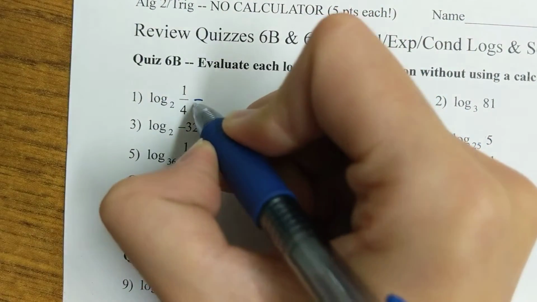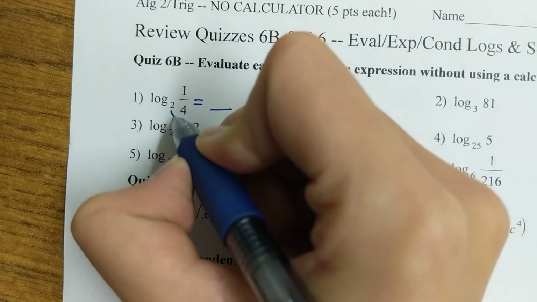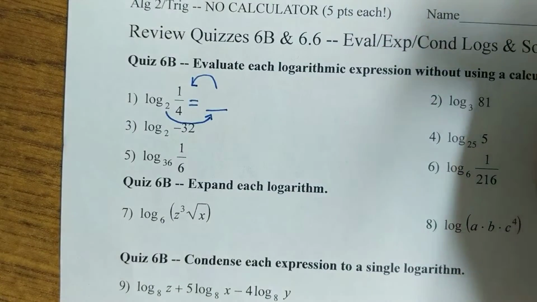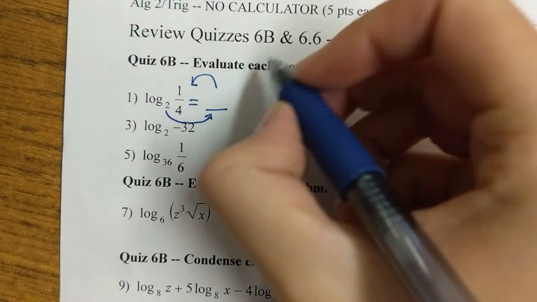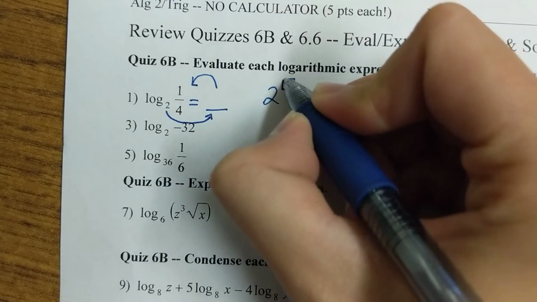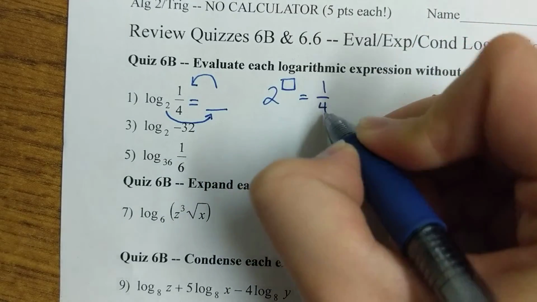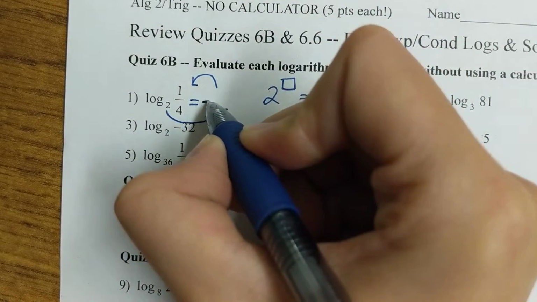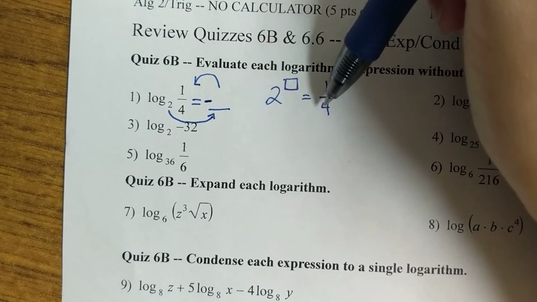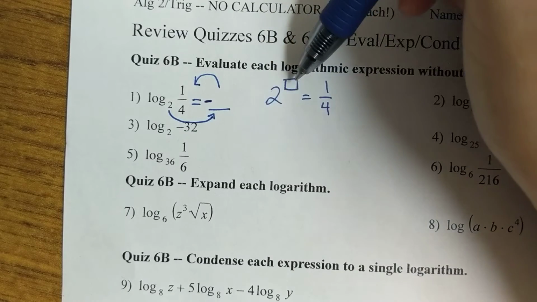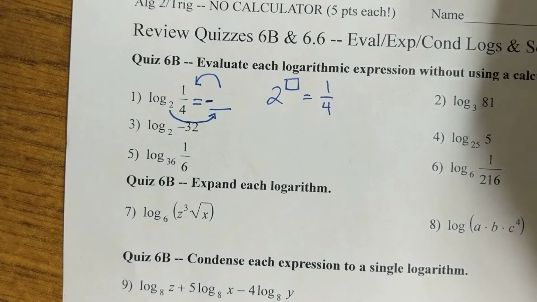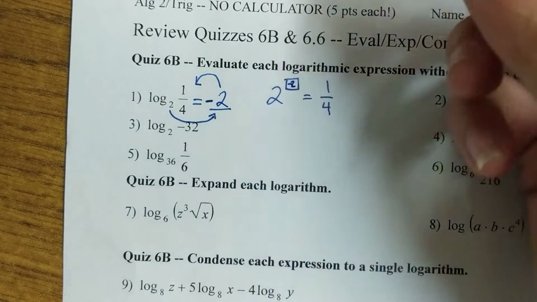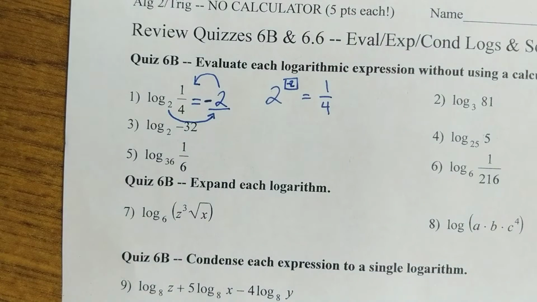So this is going to be equal to something that when I put 2 to this exponent, I get 1 over 4. You can also put 2 to the power of something is 1 over 4, and that can help you. From a non-fraction to a fraction, I know my answer is going to be negative. And it's getting bigger, so 2 times 2 to the power of what gives me 4? That would be 2. So 2 to the negative 2 will give me 1 over 2 squared, which is 1 over 4.